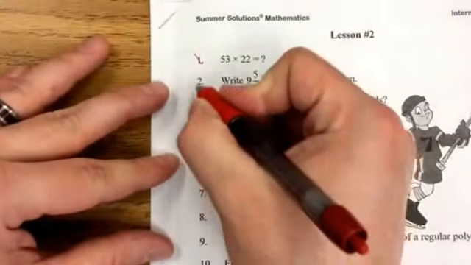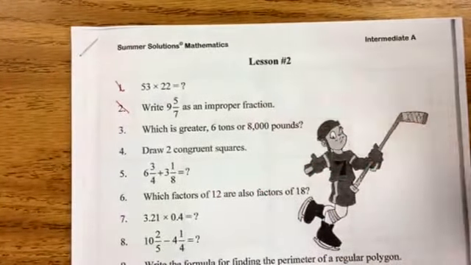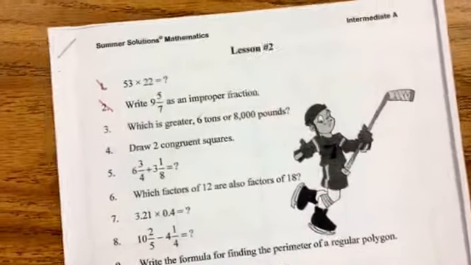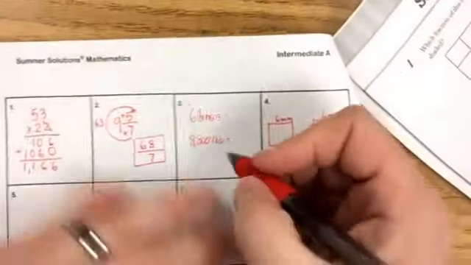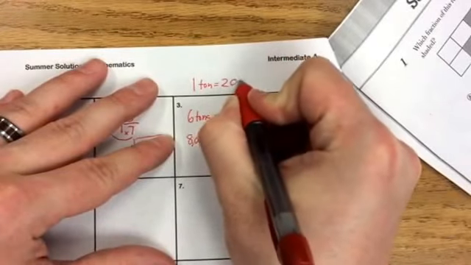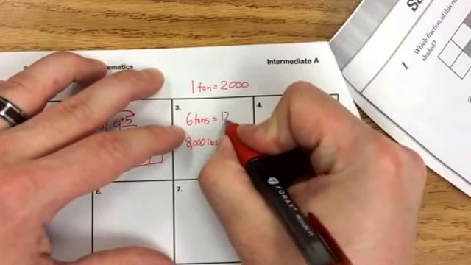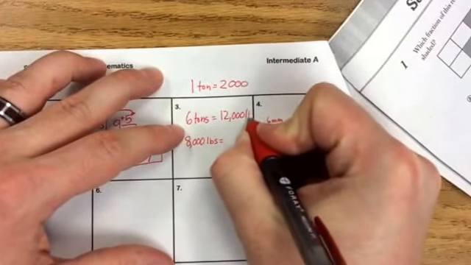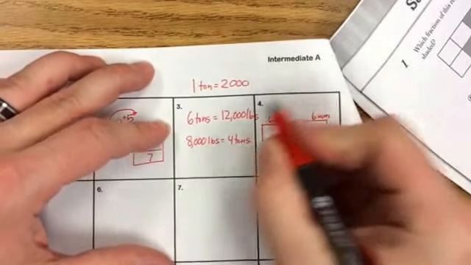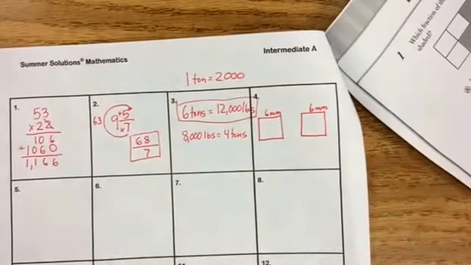Okay. Number 3, they're asking us which is greater, 6 tons or 8,000 pounds? Well, 1 ton is equivalent to 2,000 pounds, okay? So I know that 6 tons is really going to be 12,000 pounds, and I know that 8,000 pounds is really 4 tons. So 6 tons has to be bigger. 12,000 pounds is obviously more than 8,000 pounds.